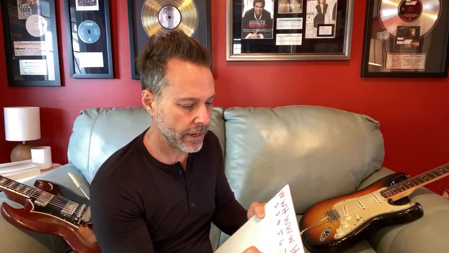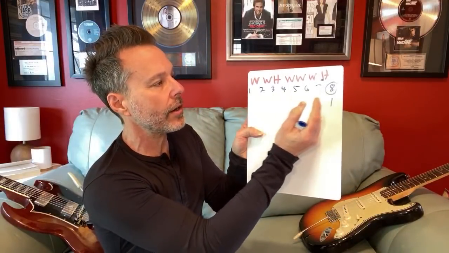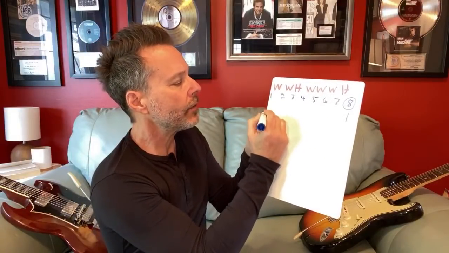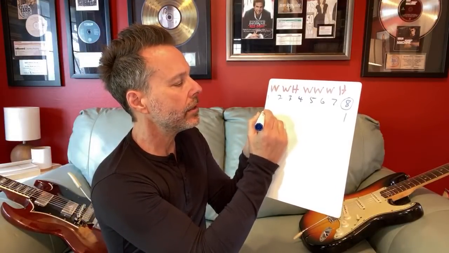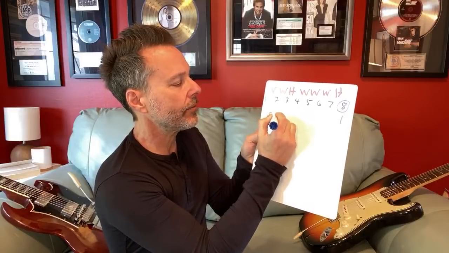Now if we take our numbers and say 1, 2, 3, 4, 5, 6, 7, and then 8, we'll put a circle there. It's really the 1 again. So there are our whole steps and half steps, and this is the major scale, right? If we play it from 1 to 1, we get the major scale. This is also known as the Ionian mode.